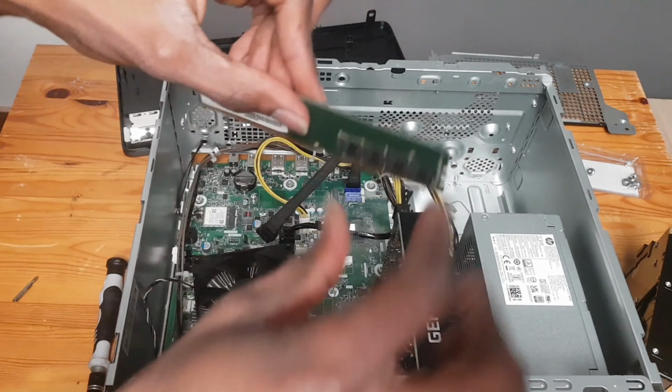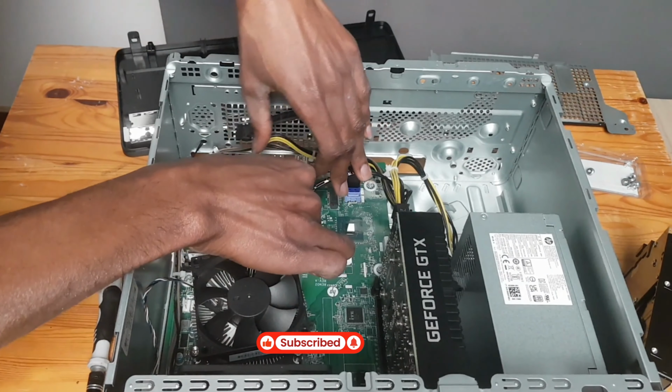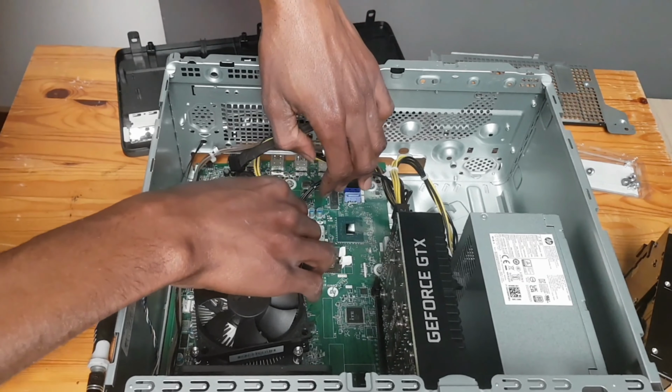The last option is to increase your RAM size. If you have probably an 8 gig, then you need to increase it to about 16 gig and so on.